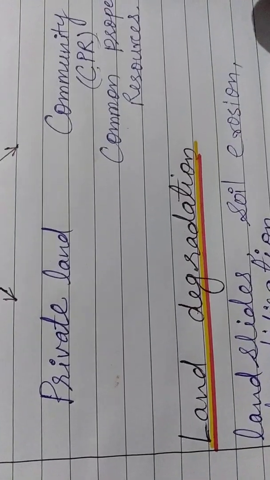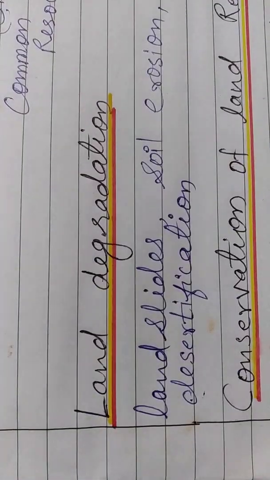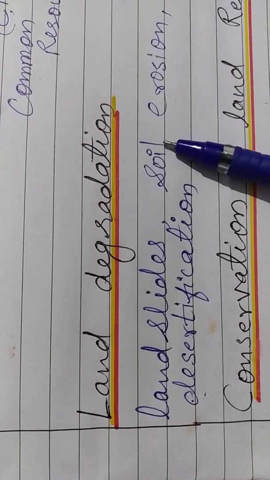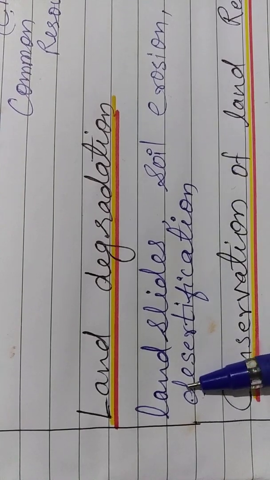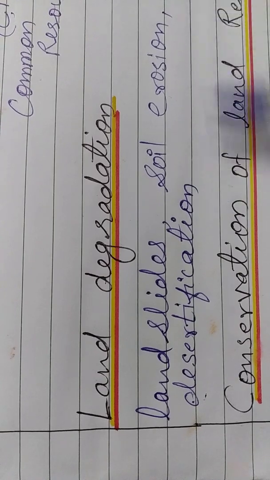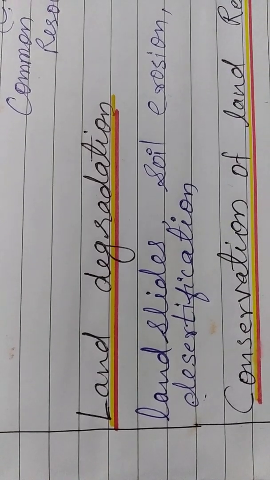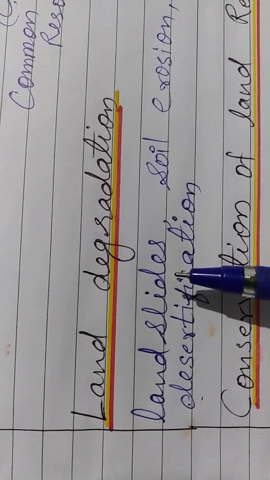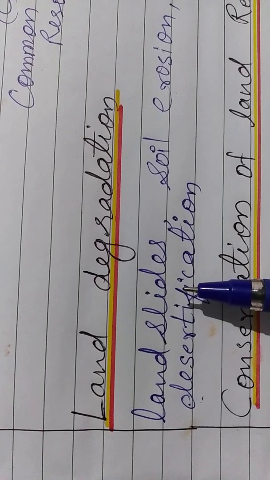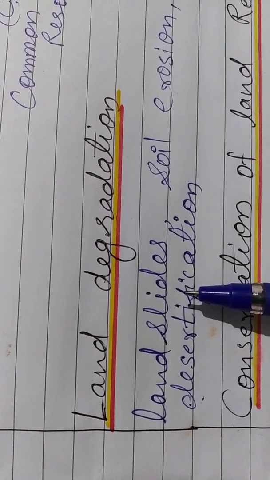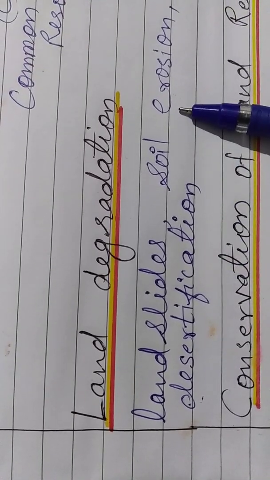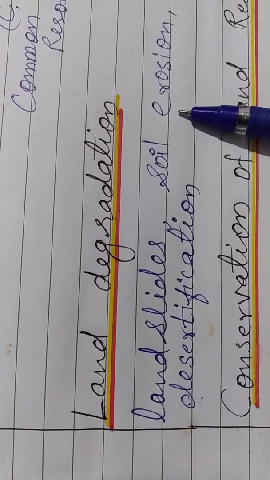Land degradation. Degradation means decline in the productive capacity of the land. These are the reasons for land degradation: landslides, soil erosion, and desertification. Landslides are defined as the mass movement of rock, debris, or earth down a slope. They often take place along with earthquakes, floods, and volcanoes. And soil erosion means displacement of the upper layer of soil.